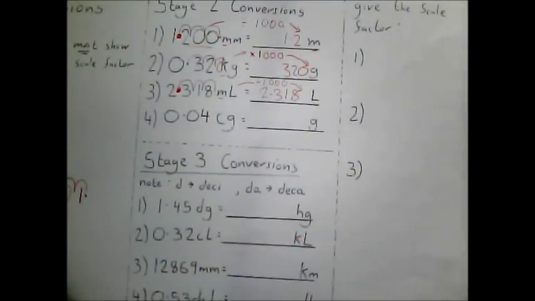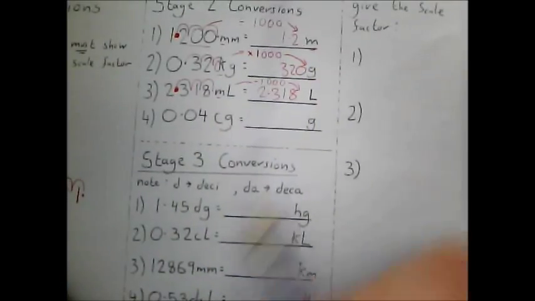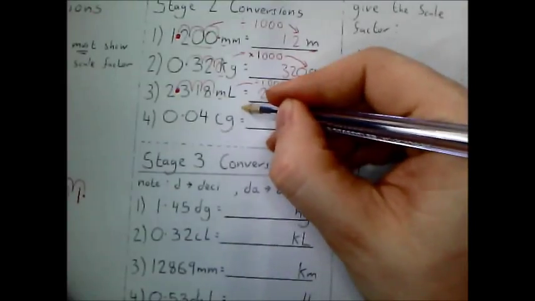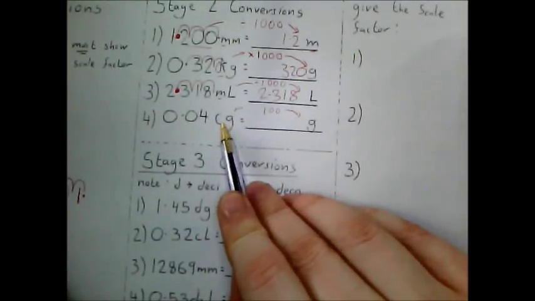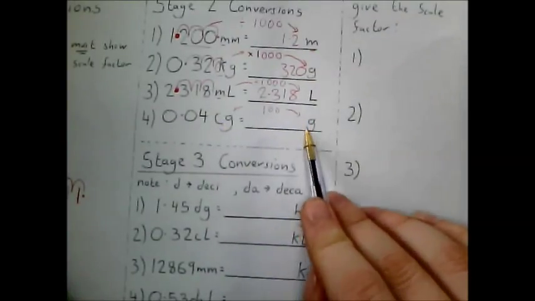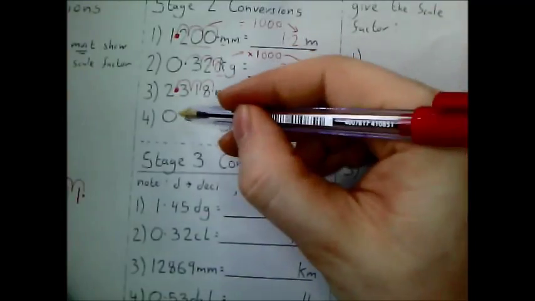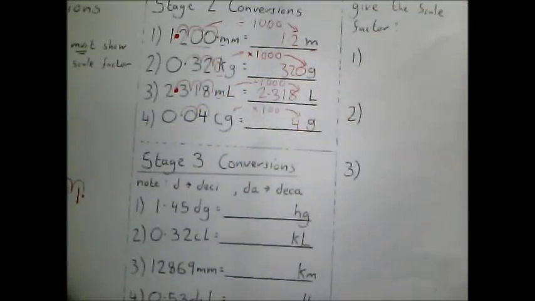Penultimate question for stage 2. Centigram to a normal gram. So I know centi means 100th, so my scale factor is 100. Now I've got a larger unit compared to the smaller unit, so there's going to be more of the smaller units. I want to multiply by 100. So that is 4 grams.